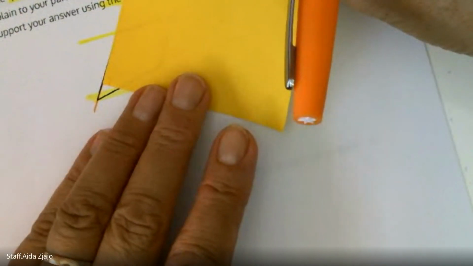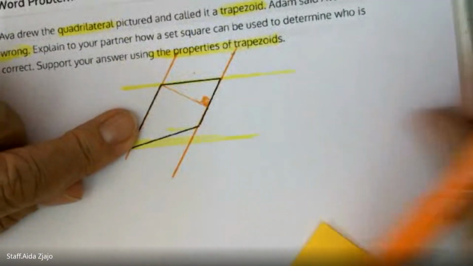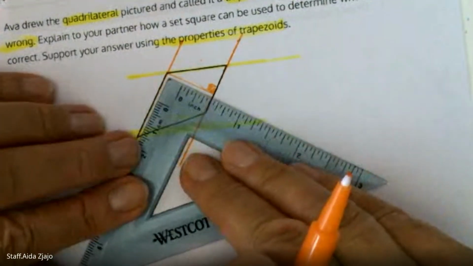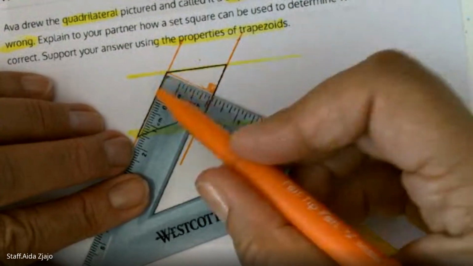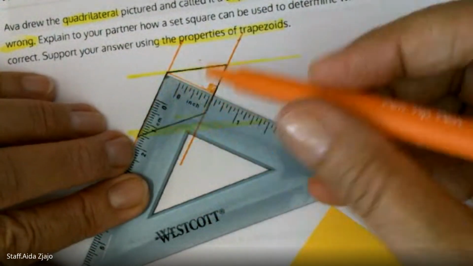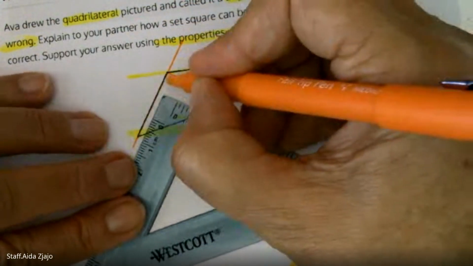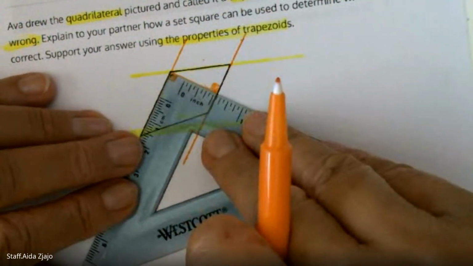If I go this way as well, when I make a perpendicular line from one to another, they will create a right angle.